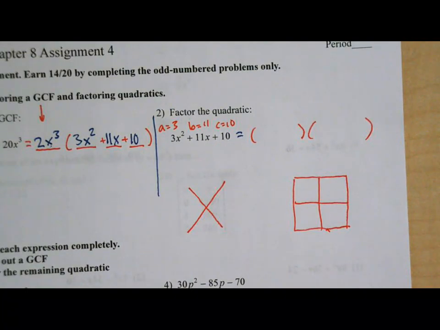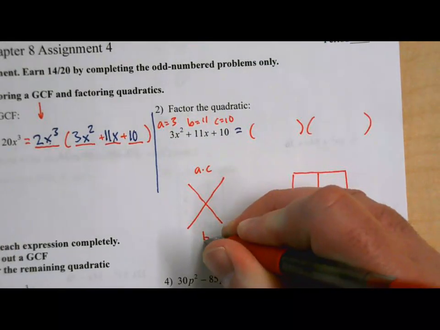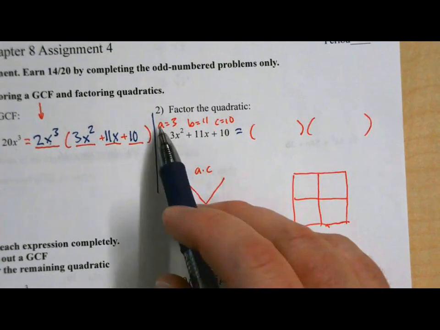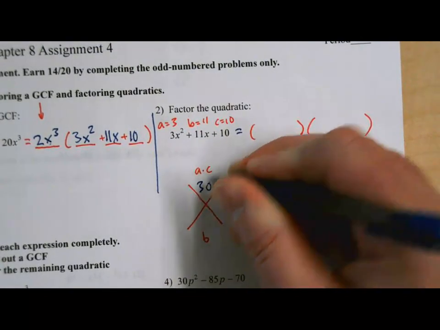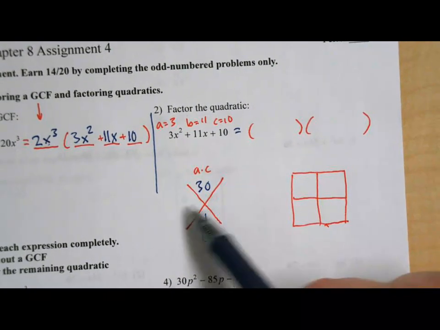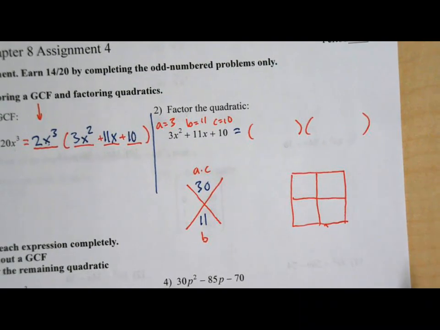All right, do you guys remember where everything goes? I see many of you are already done with this. You're waiting for me to catch up to you. A times C goes in the top. A times C, 3 times 10, that's 30. B goes in the bottom, that's 11. And I need 2 numbers to go on the side that are going to multiply to 30 and add up to 11. For those who've already done this, what would you come up with for their side numbers?